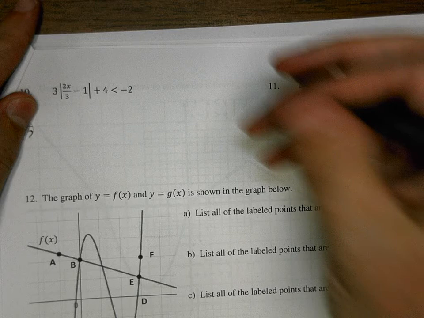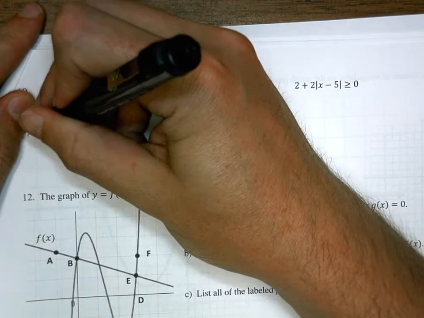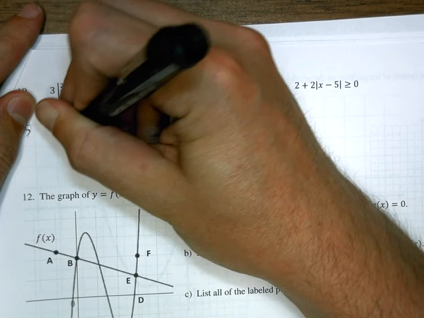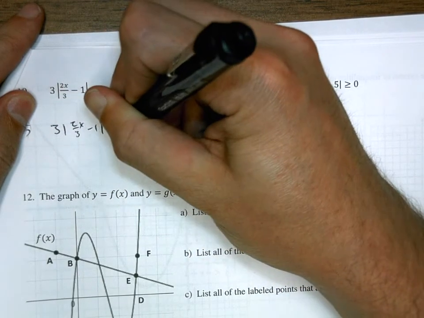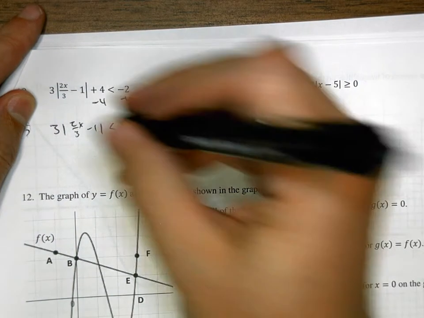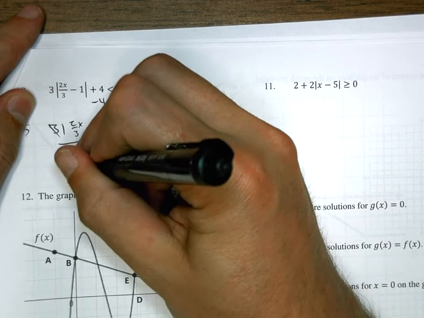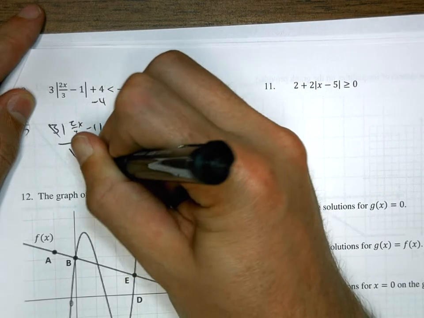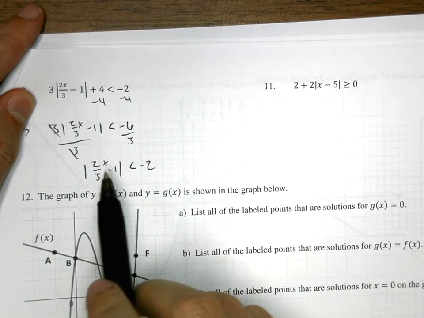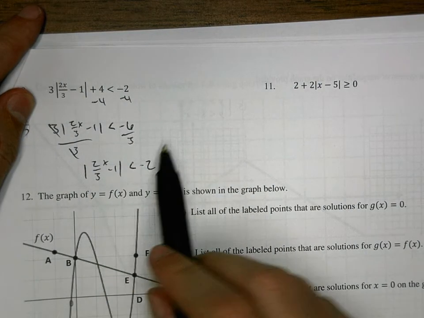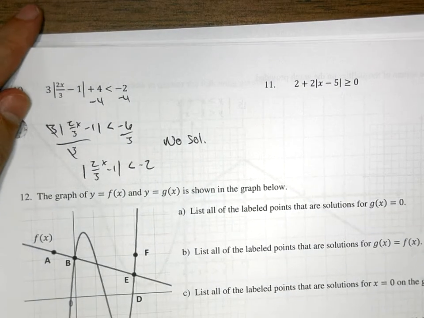Okay. Over here, subtract 4 from both sides, and we get 3 times the absolute value of 2/3 x minus 1 is less than negative 6. Divide both sides by 3, and we get the absolute value of 2/3 x minus 1 is less than negative 2. Same situation, absolute value will never be negative, so this would be no solution.